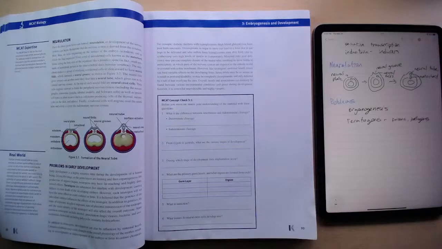Overall, trends and associations can certainly be found between various environmental conditions and genes during development. However, it is somewhat unpredictable and highly variable. All right.